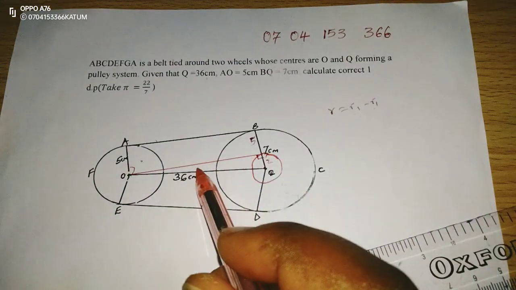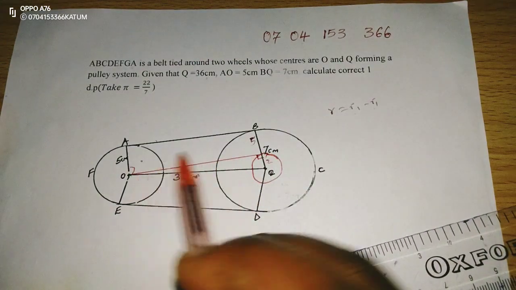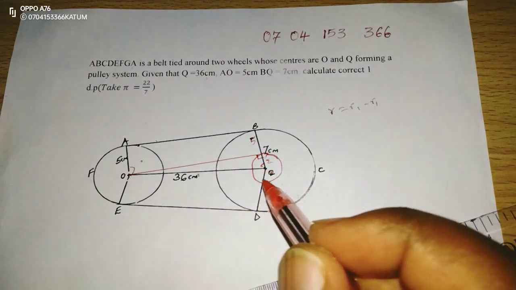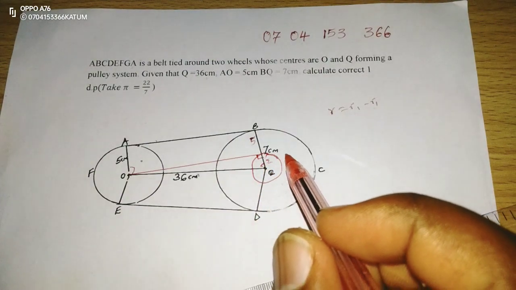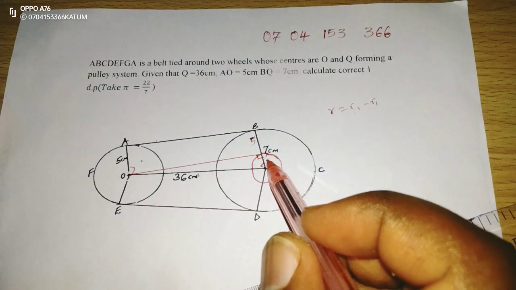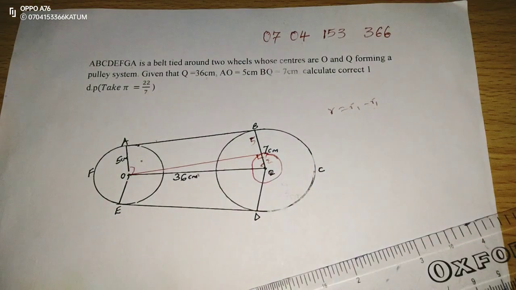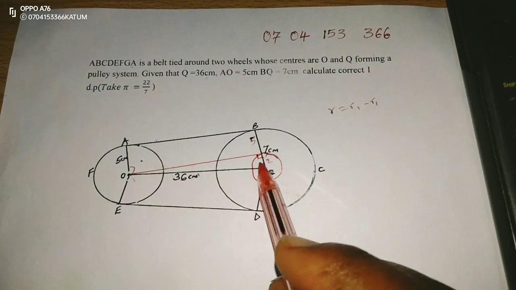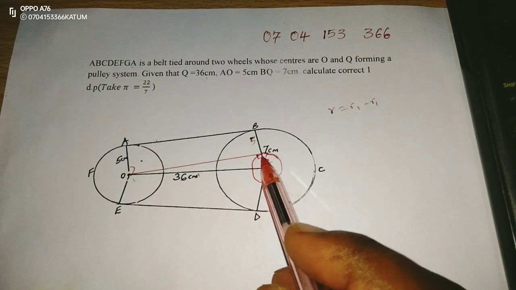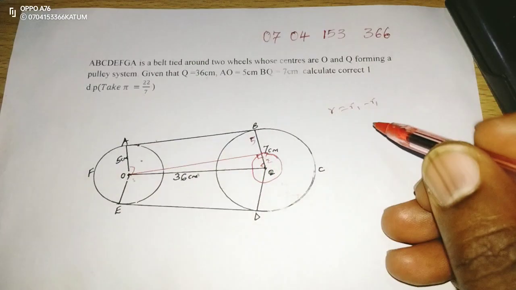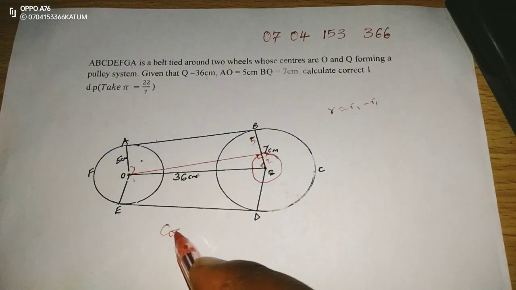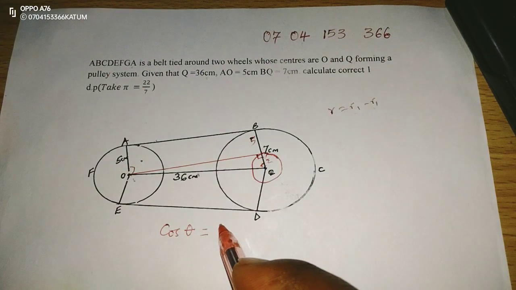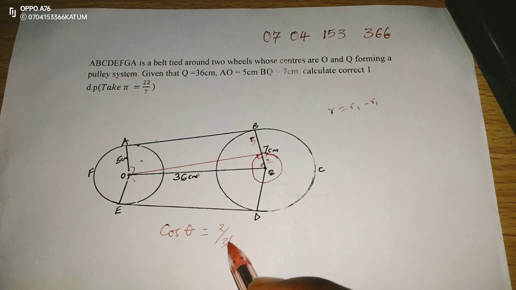With the hypotenuse and the angle adjacent to the length 2, we use cosine. So cos theta equals the adjacent over the hypotenuse, 2 out of 36.